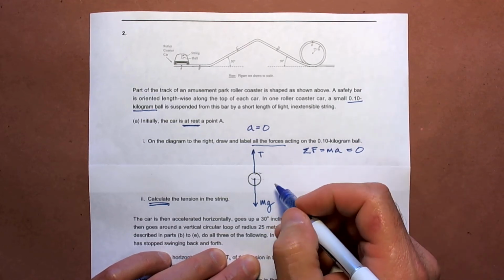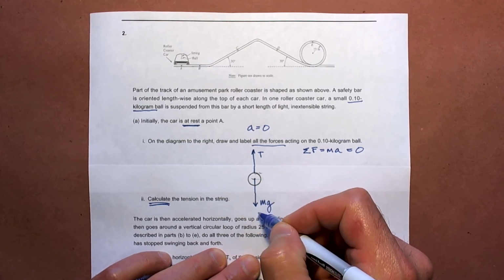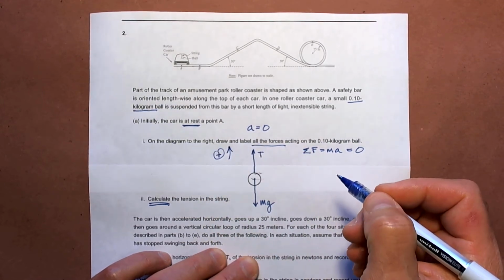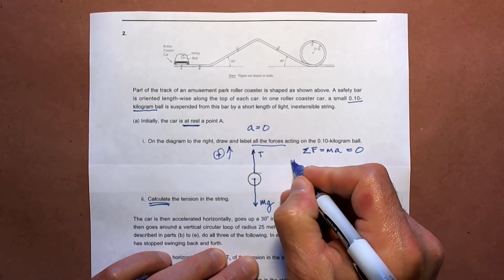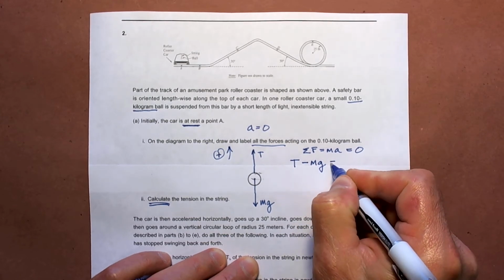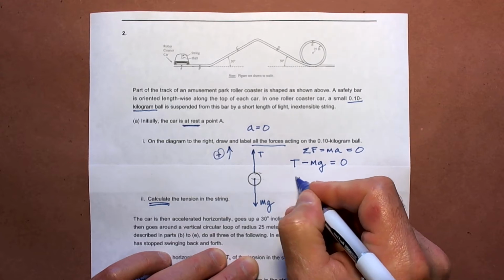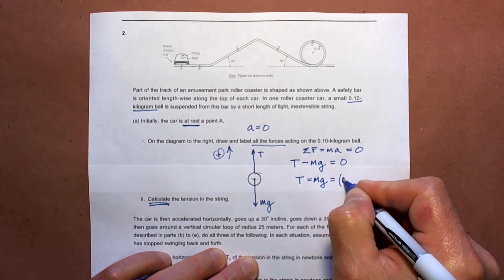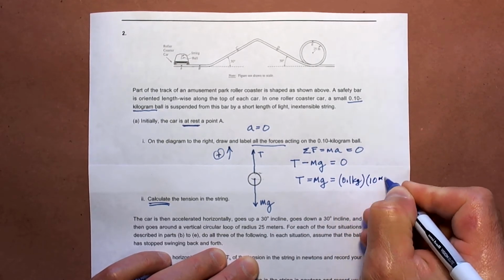Okay, so let's see if we can calculate the tension in the string. So we know that the tension acts up, the mg acts down. Let's go ahead and choose positive as the upward direction, which makes sense. That means the net force, or the sum of the forces, is T up, mg down, so plus T minus mg equals ma, but in this case, ma equals 0. Do a little algebra, you'll see that T equals mg, which equals 0.1 kilograms, the mass of our ball, times 10 meters per second squared.